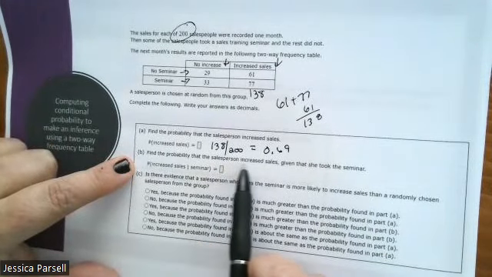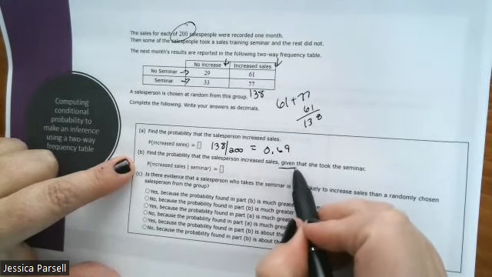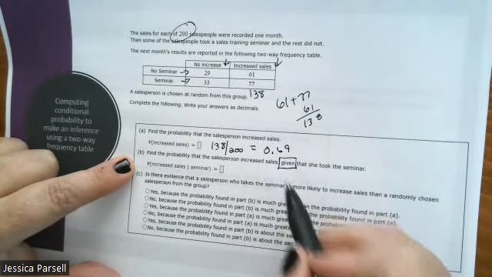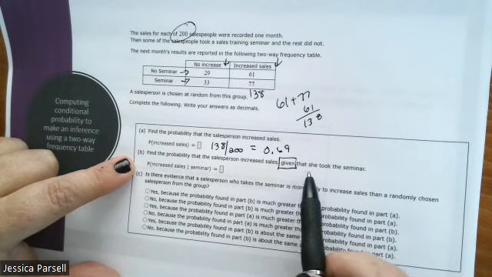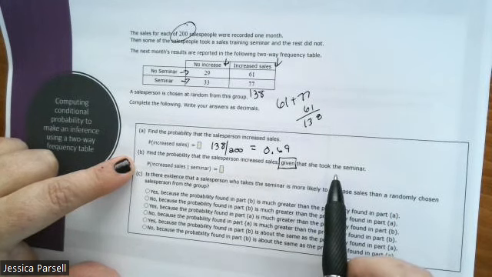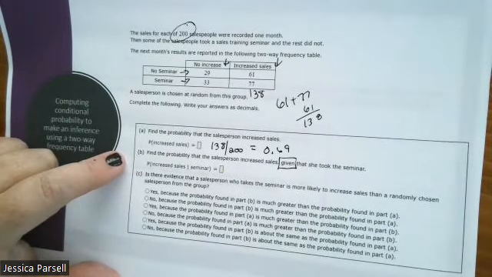Find the probability that the salesperson increased sales given that she took the seminar. Okay, there's that given word. Remember, given changes the denominator. Okay, so given that she took the seminar means that we need to be very careful of our denominator.